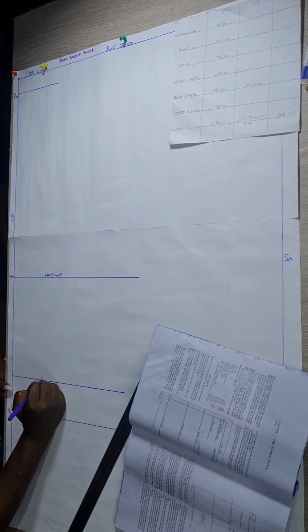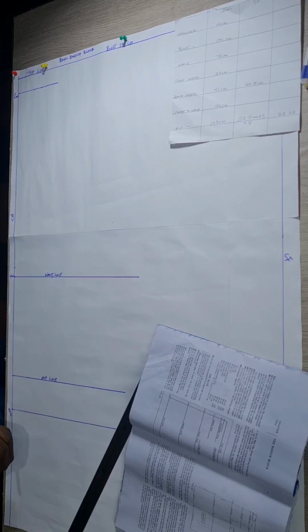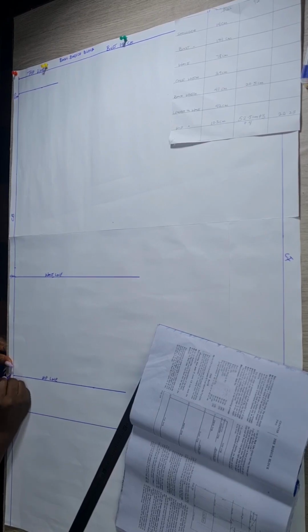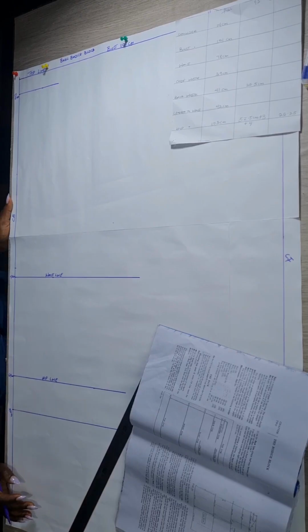This is my hip line. If I had 22 to 42, I think I'll have 64 centimeter. 21.5 centimeter for bust line. This fixes also the depth of the armhole.